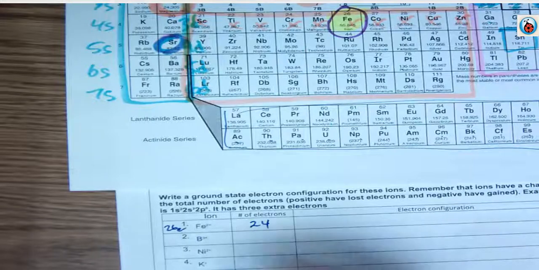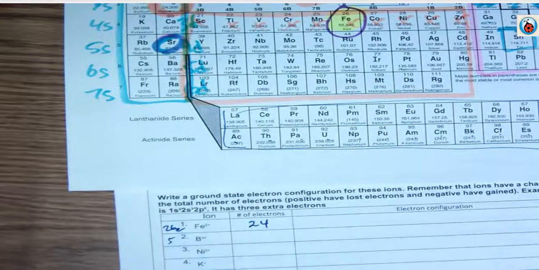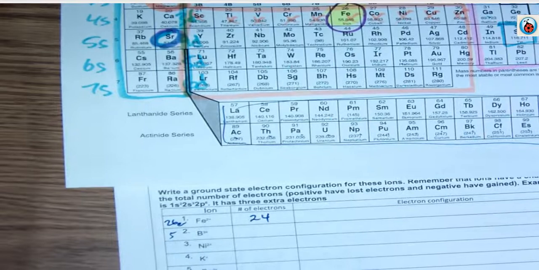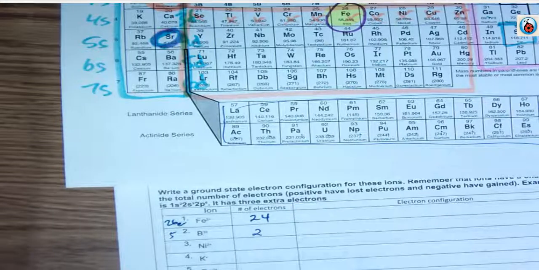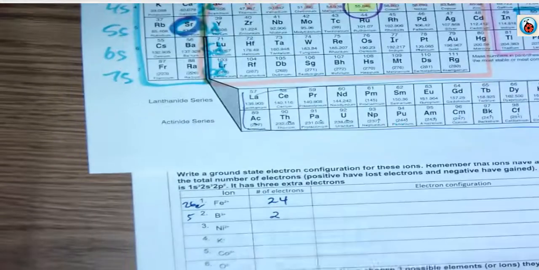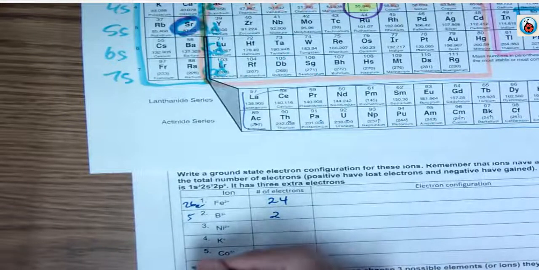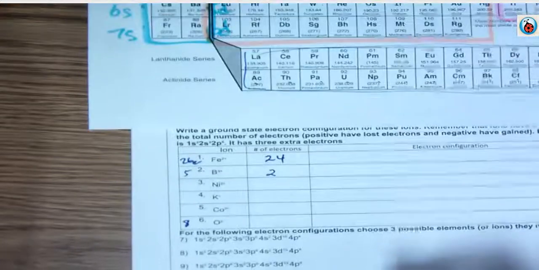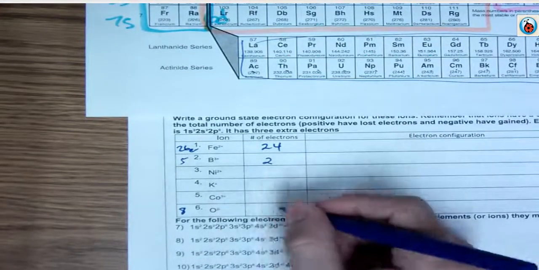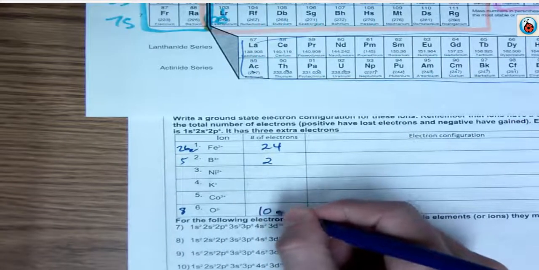So boron here, it's got 5. It becomes positive 3, so guess what? It lost 3, so it only has 2 left. It's mostly positive, huh? Okay, look at number 6, oxygen. Originally, the neutral one has 8 electrons. But it's negative 2 because it gained 2, so then there's 10 electrons now. Okay?